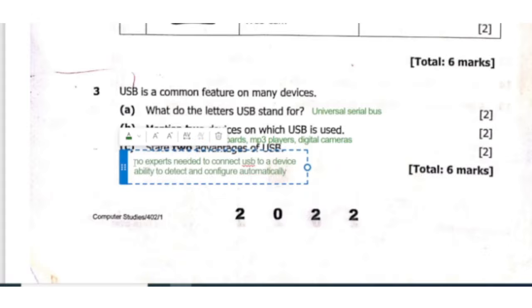There is no need for you to do anything. As long as the drives are in, immediately you put the USB there, it will just detect as soon as possible.